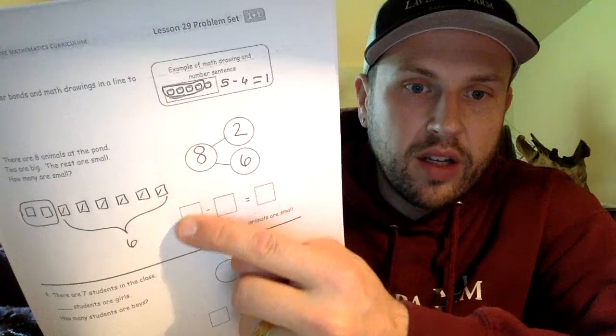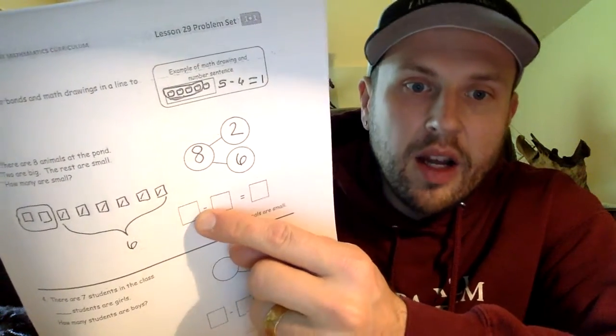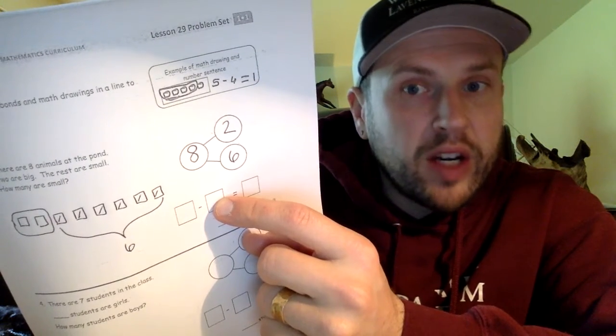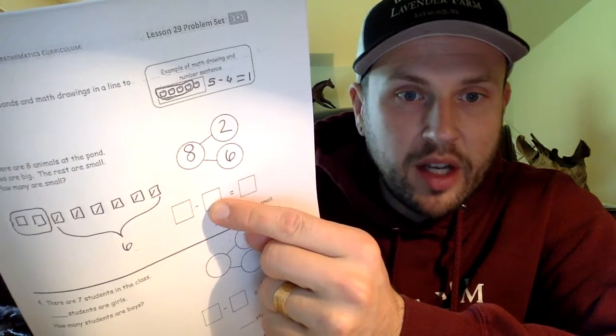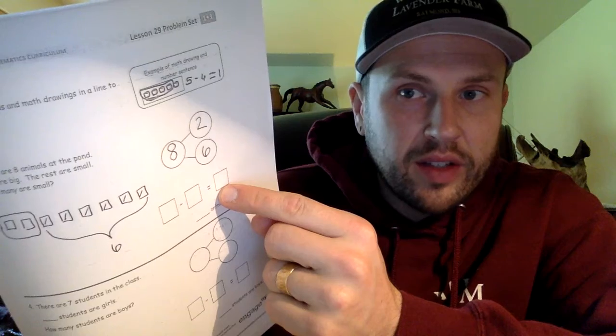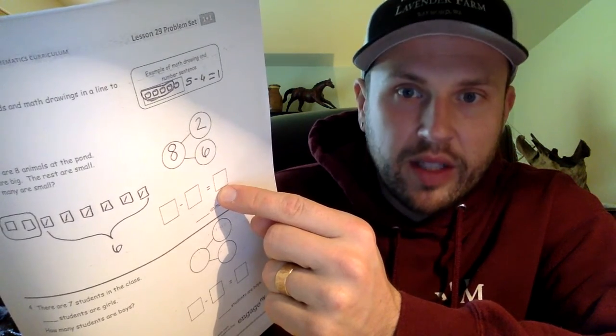So we started with a whole. We started with a total of 8 animals. We took away the big animals to figure out how many were small. So we counted, we figured out there were 2 big animals. So we took 2 out of the equation, and the rest were small animals, which was 6, and that's how we figured out there were 6 small animals.